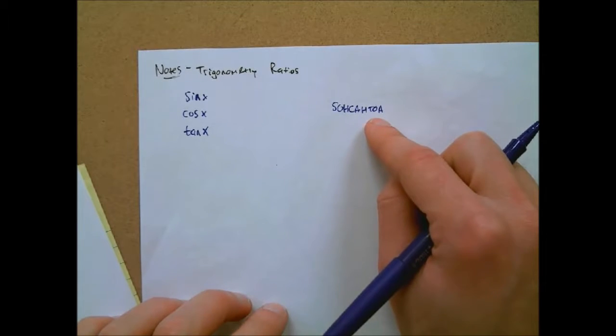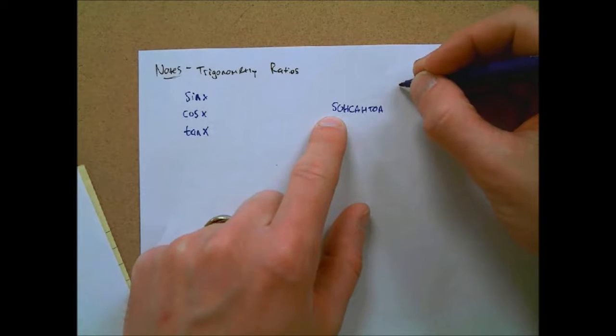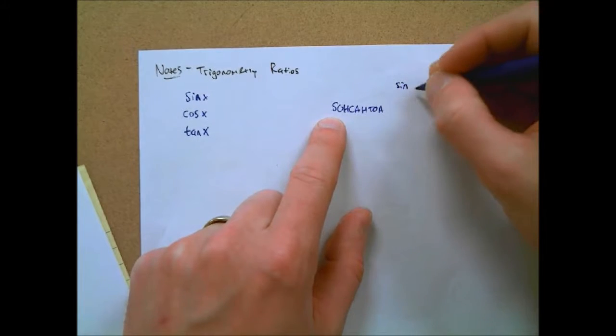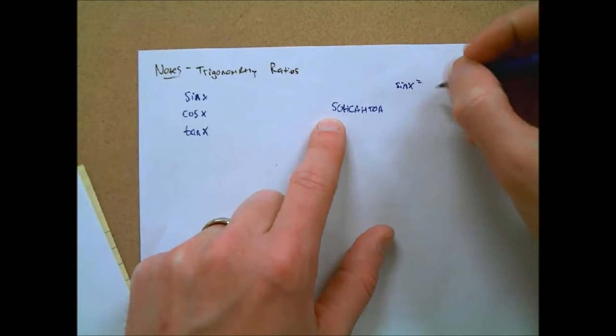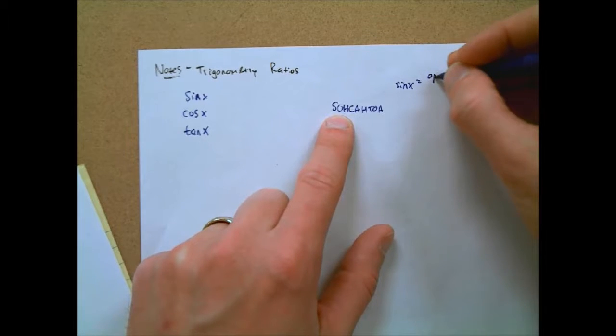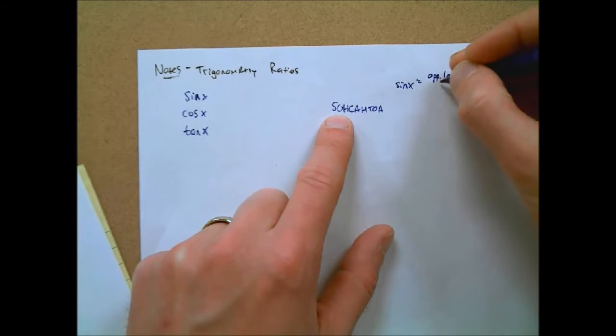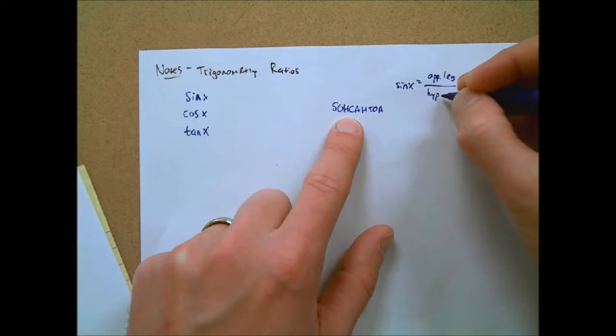So for example, sine of an angle is equal to O, which stands for opposite leg, and H stands for hypotenuse. Exactly right. Okay, I'll just abbreviate that HYP.